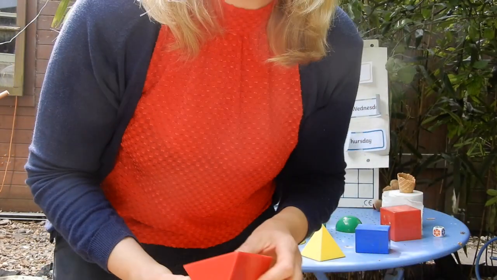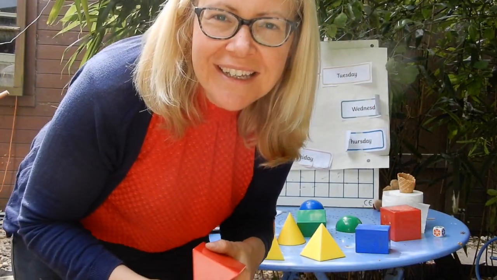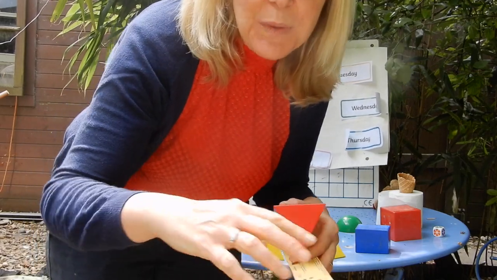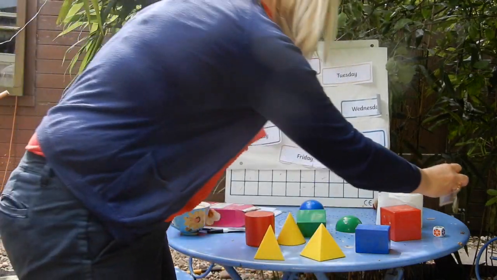Can you hold up the ones that you have found and show me on the screen? It was a tricky one. If you managed to find one, then that is excellent. Well done. Pop them on your table.